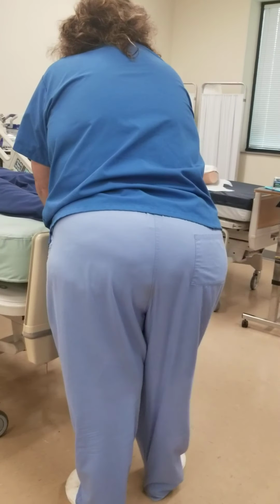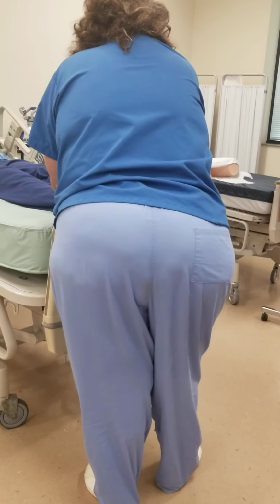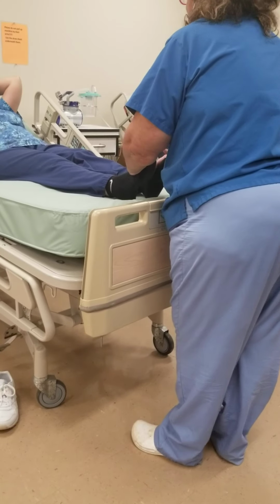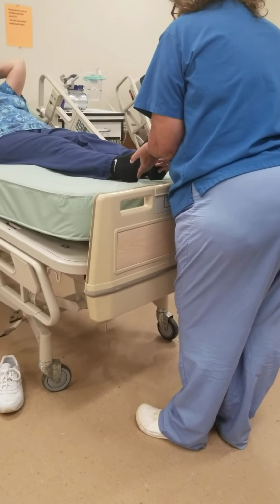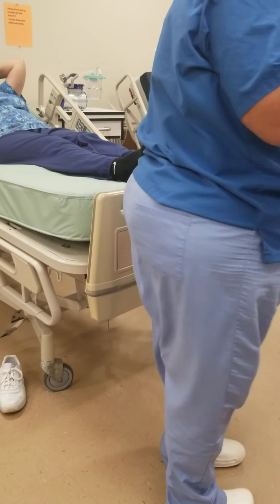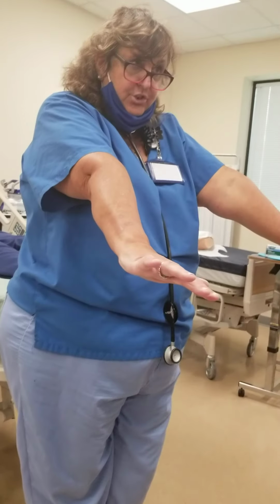Why am I pressing in her ankles? I'm looking for any edema. So now I've done that, I'm gonna ask you to put your toes over your head for me. Perfect, and I'm gonna stop you. So now I'm checking her muscle strength, of flexion and extension.